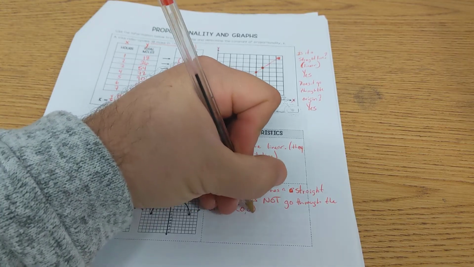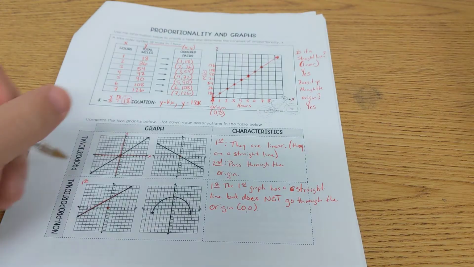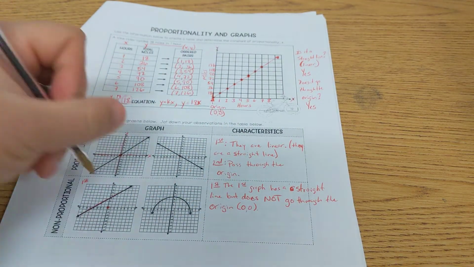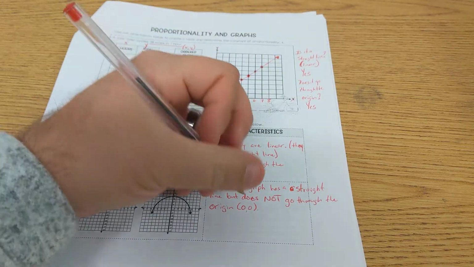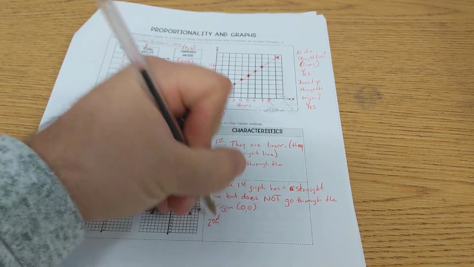And that's 0, 0. Okay? So I know that one's not, it's a straight line, but it doesn't go through the origin. Okay?